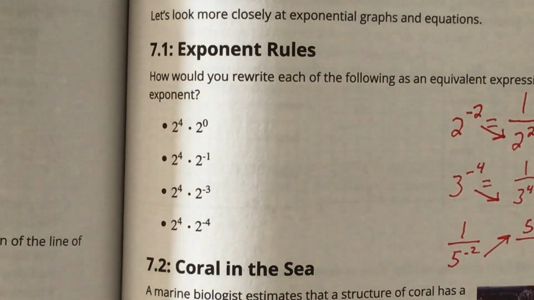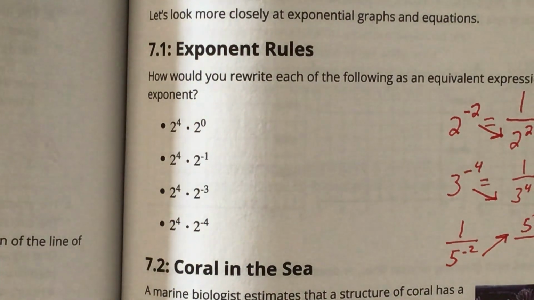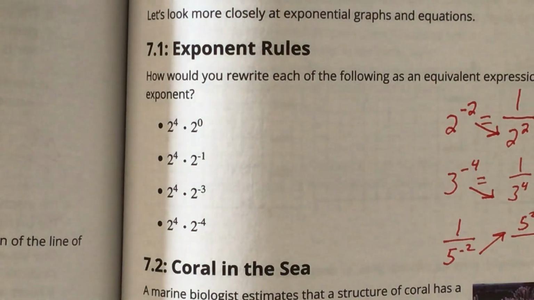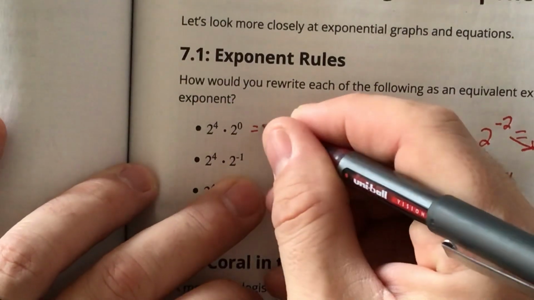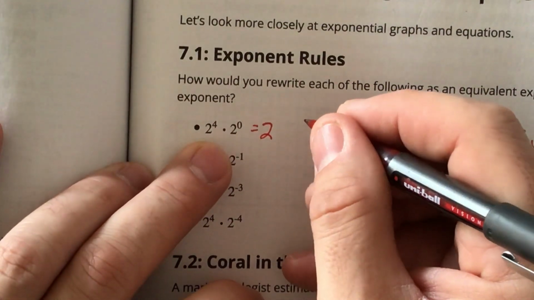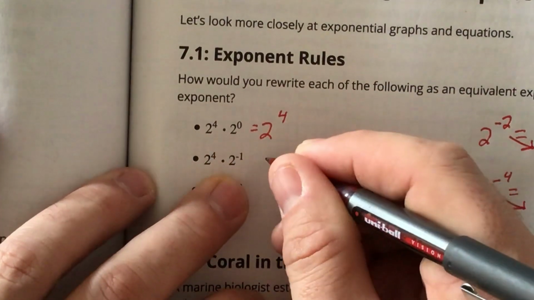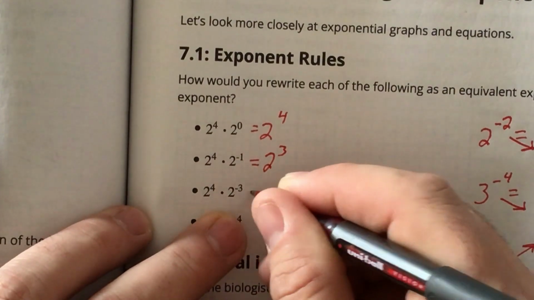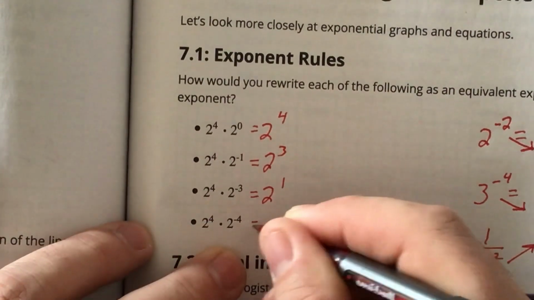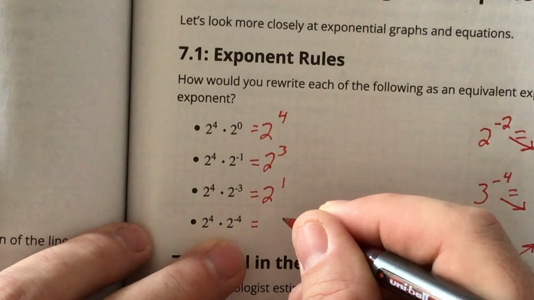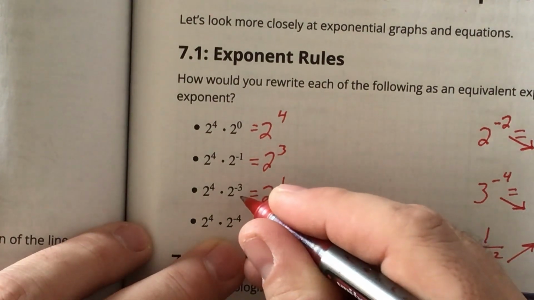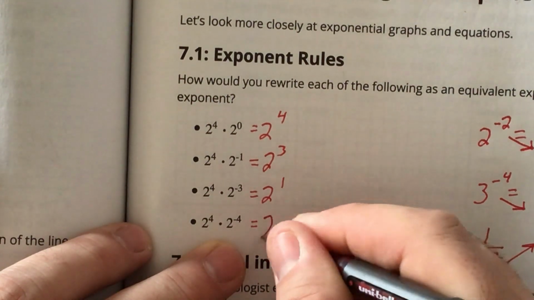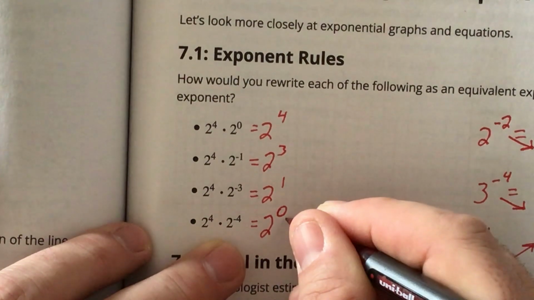So if I have the same base, the same big number, what do I do to the exponents? Add them. So 4 plus 0, 4. Next one is 4 plus negative 1, 3. 4 plus negative 2, 2. 4 plus negative 3, 1. 4 plus negative 4, 0 power.